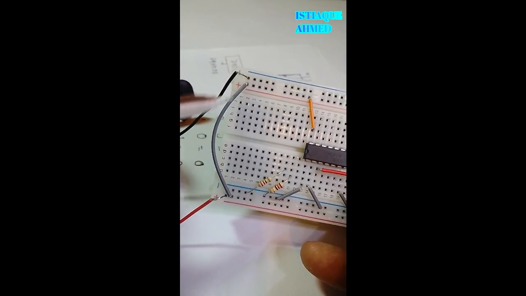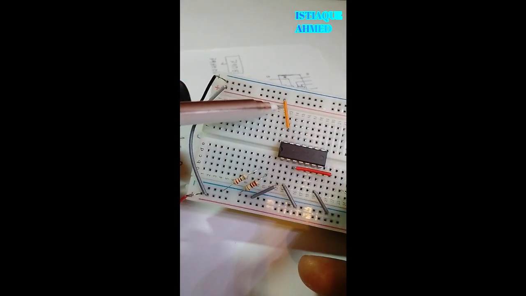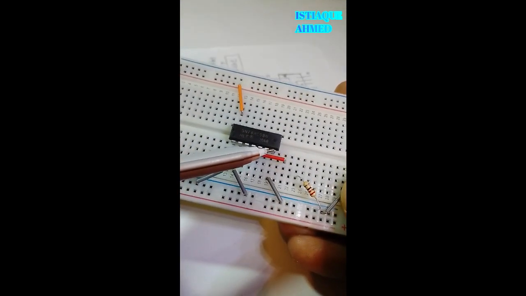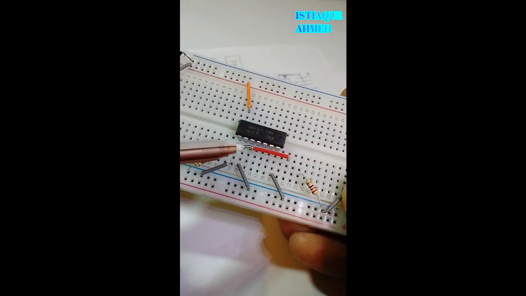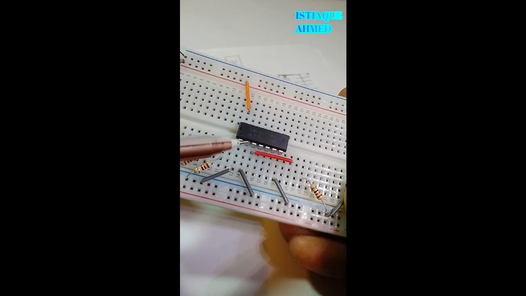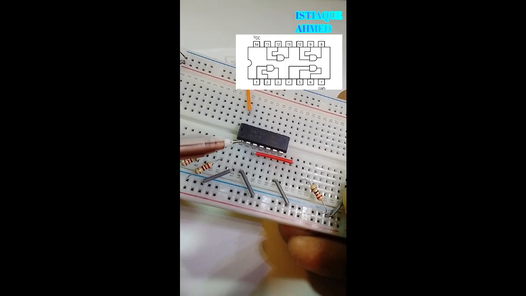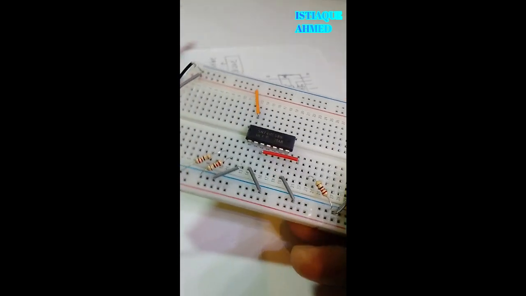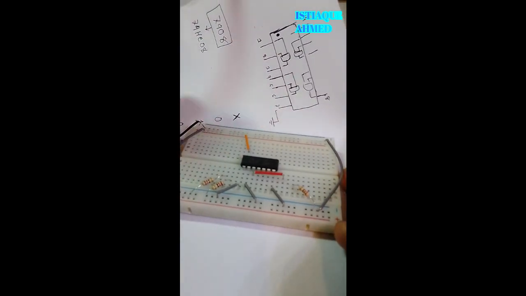You see this extends with this jumper, and here now there is the ground pin 7, and I put negative ground, and this is pin 3, 2, 1. Here will be one input, another input, and this is the output. We see from this diagram 1 is input, 2 is input, and 3 is output.